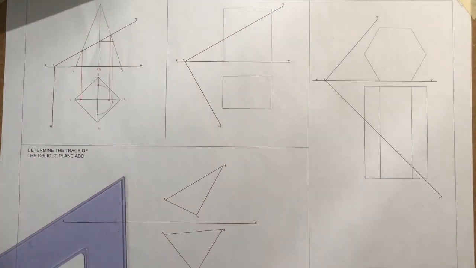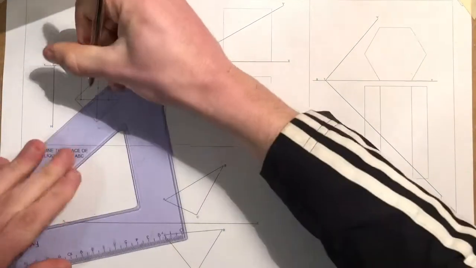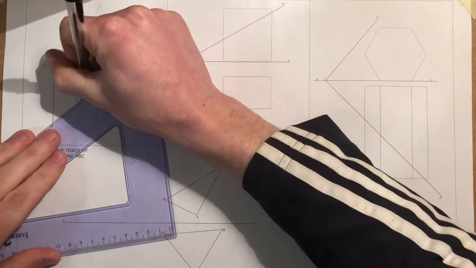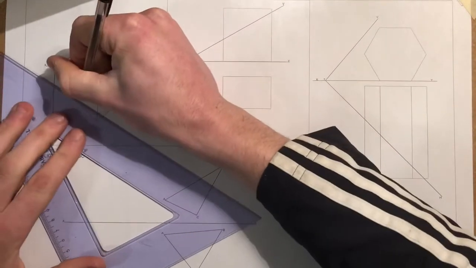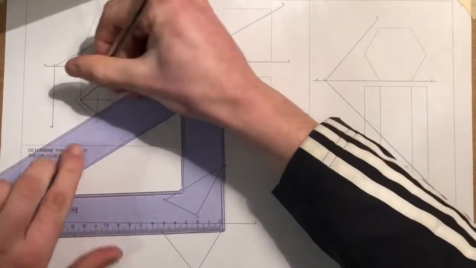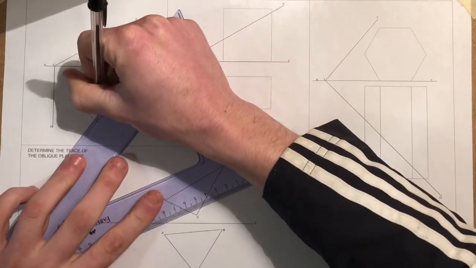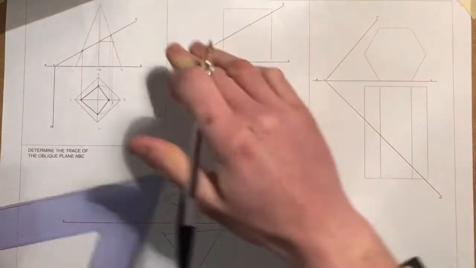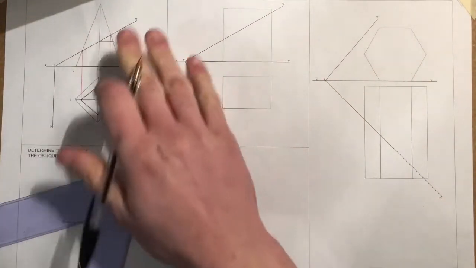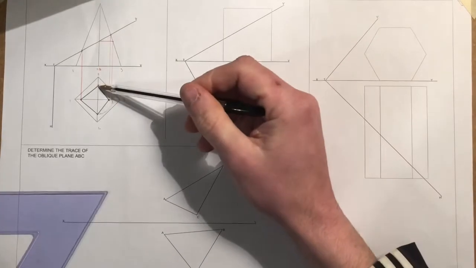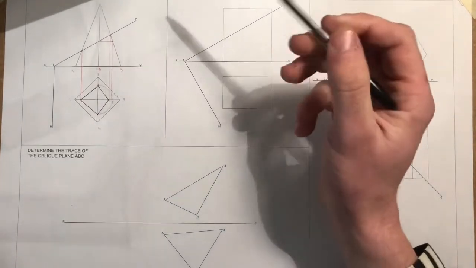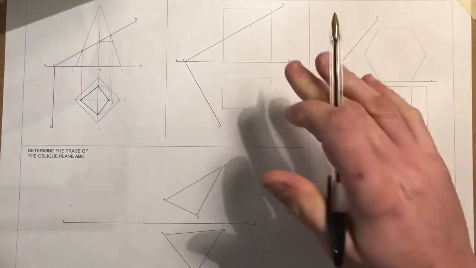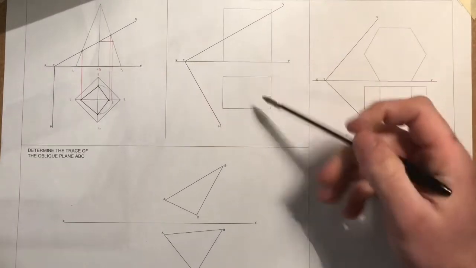Once you have those 4 points, then it's just a case of going back and heavying it in. So I said we looked at this before. That's just a cutting plane that cuts that square base pyramid there, and that's what it looks like in plan when it's cut.